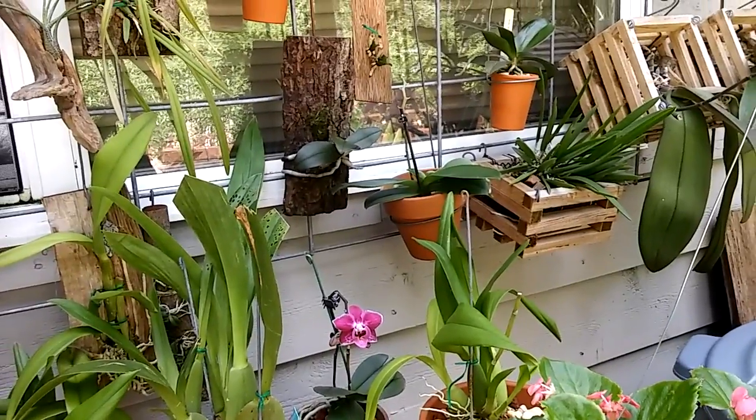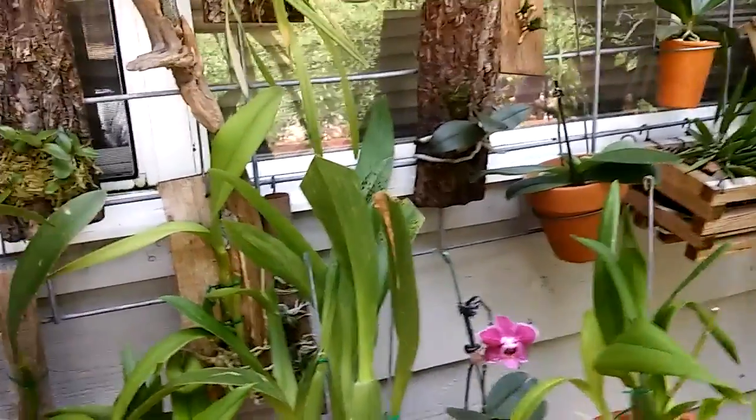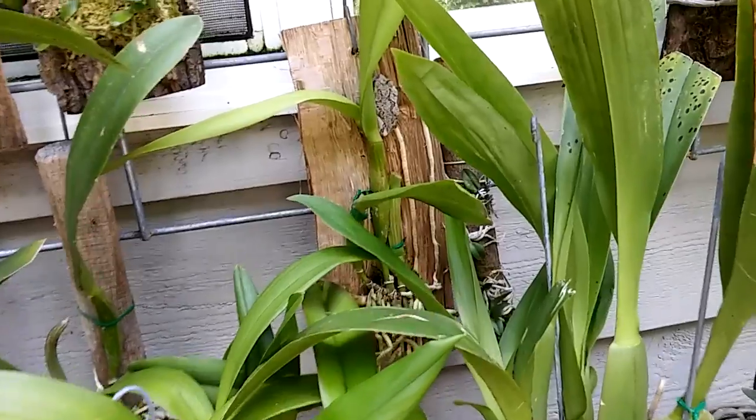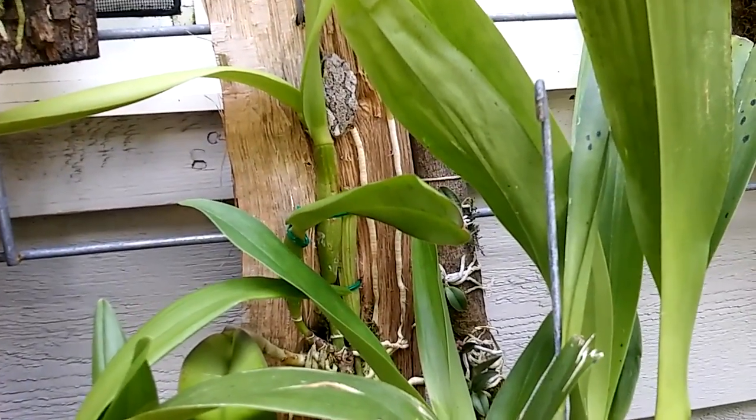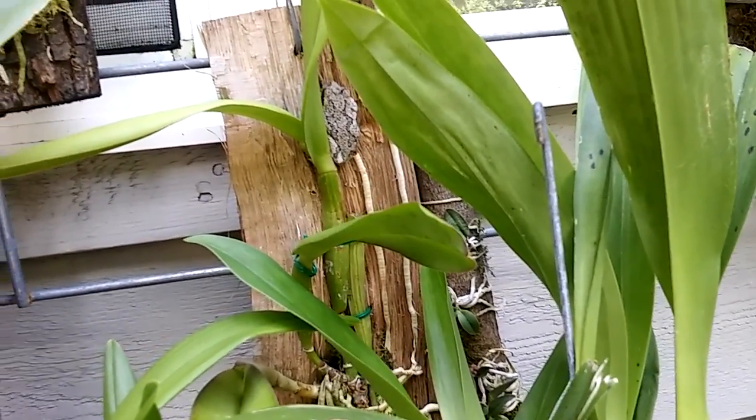If I see tiny little spots all over the place, I just noticed that frog sitting right there. You see him huddled up against my cattleya right there on the mount.